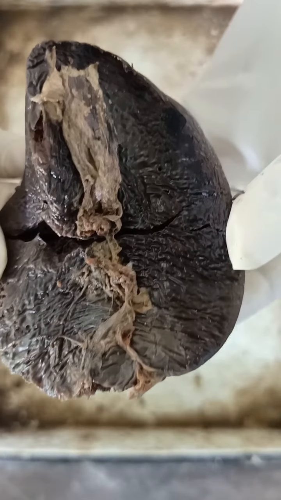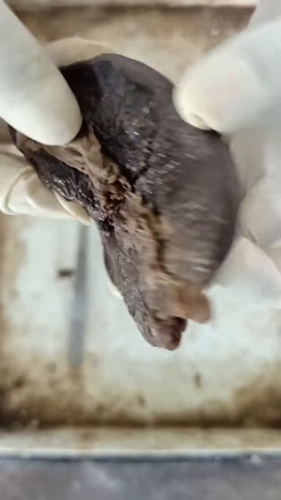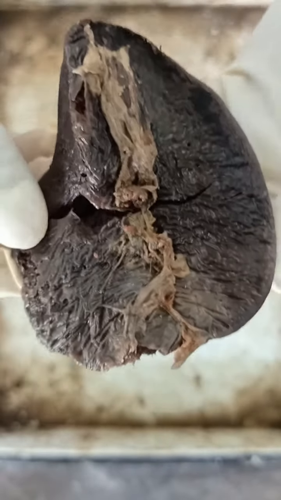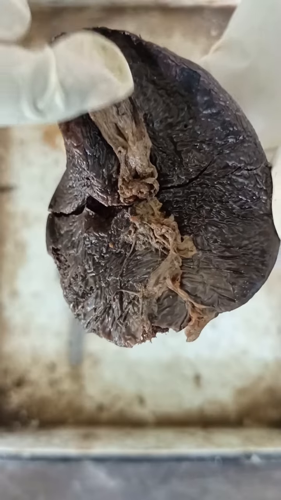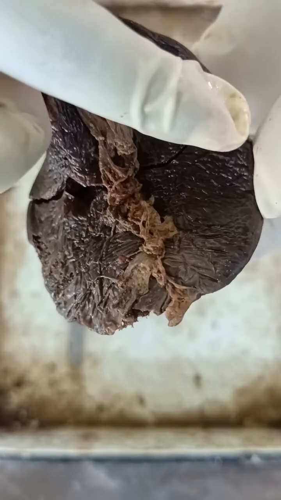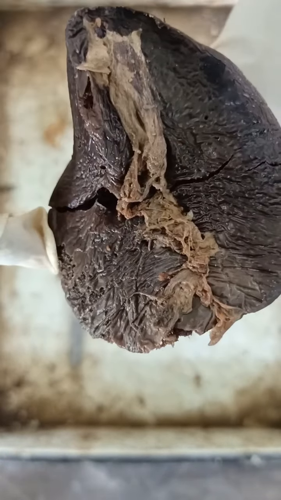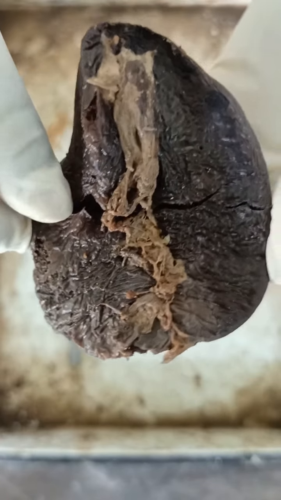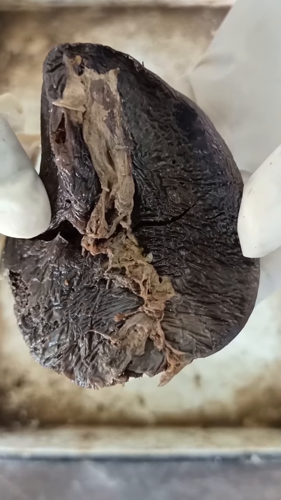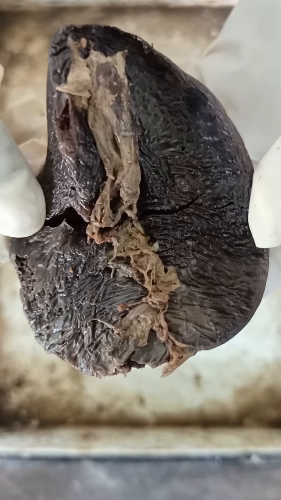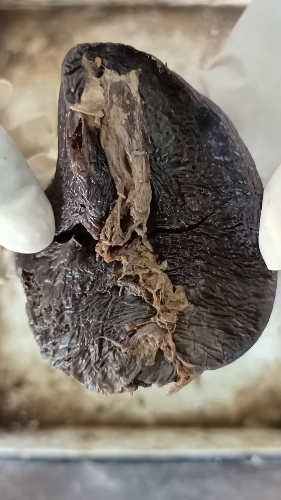Now come to the measurements of the spleen. Regarding the measurements of the spleen, spleen is around 5 inches in length, then 3 inches in breadth and 1 inch in thickness, and the weight of the spleen is around 150 gram, that is 7 ounces.